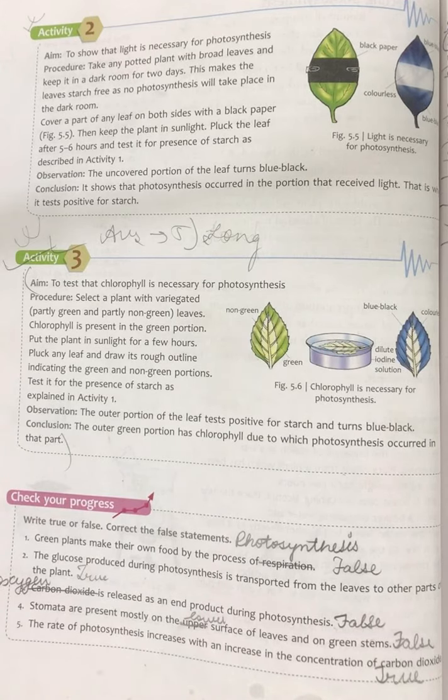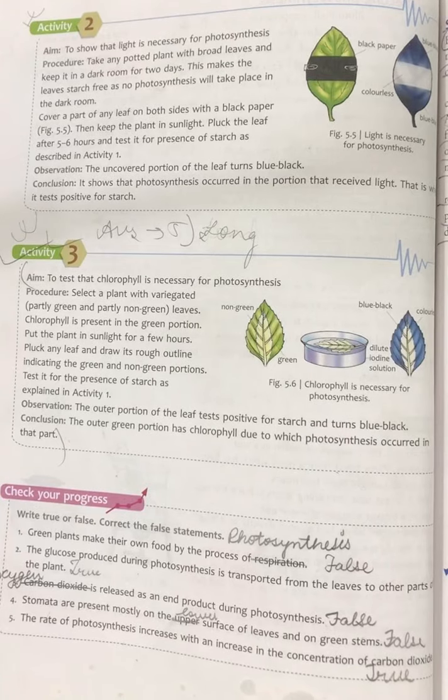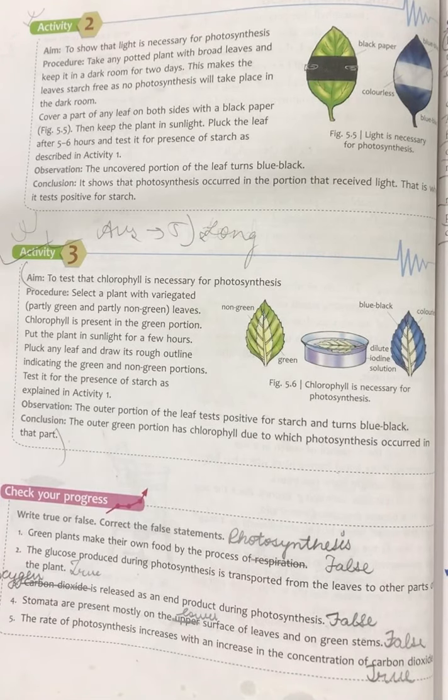What you will observe is that the uncovered portion of the leaf turned blue-black. So the part which was not covered turned blue-black, while the one which was covered with black chart paper does not turn blue-black. And this shows that photosynthesis occurs in the portion that receives light. That is why the test for the starch was positive in the parts which were not covered.